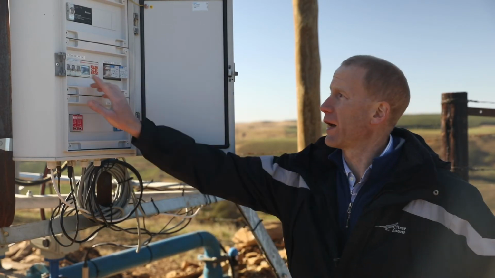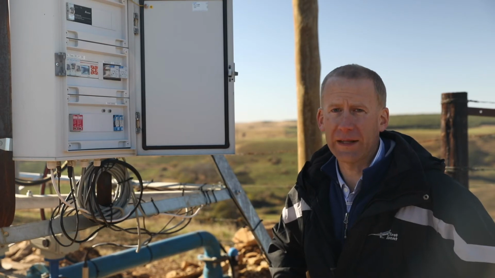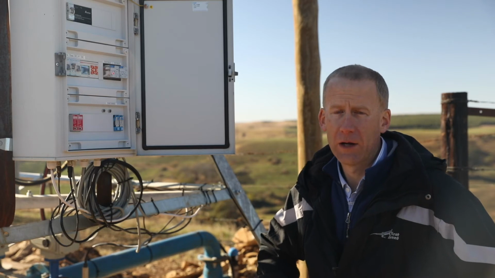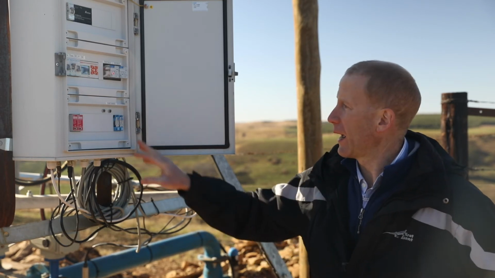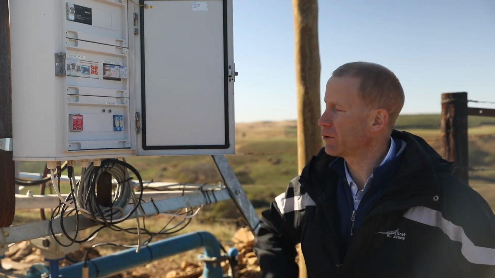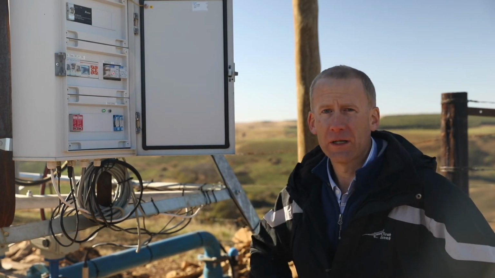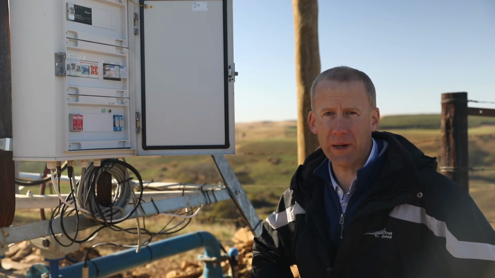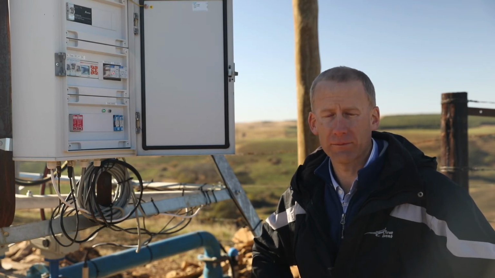I'm starting the pivot up in manual mode by flicking the switch. The first thing that happens is it sends a command to the valve, which is opening now. Once the valve is open, then it will start up the pump, and you'll see a light coming on here to indicate that the pump is running. There, the light has come on, so now it's running the pump. Once water pressure arrives at the pivot, then the main control unit in the pump house will set the correct pivot center and end pressure.